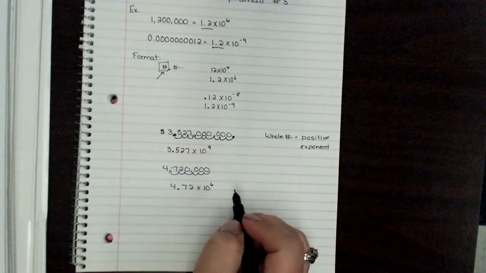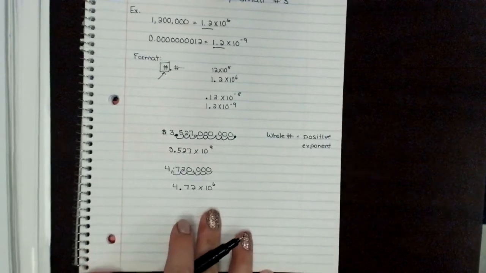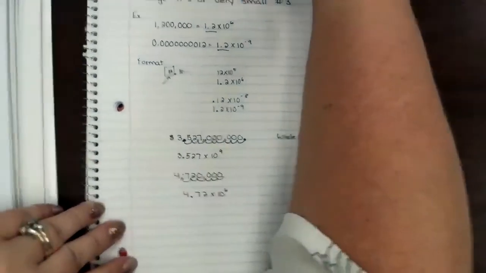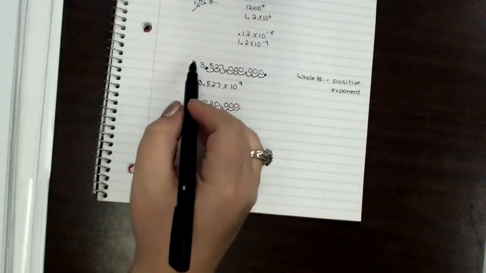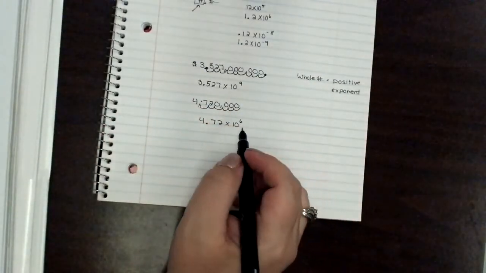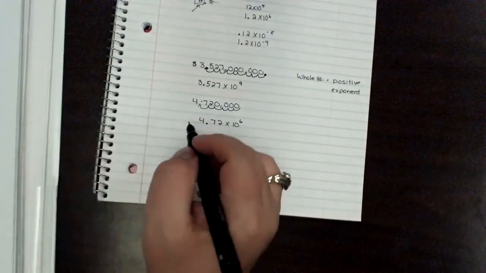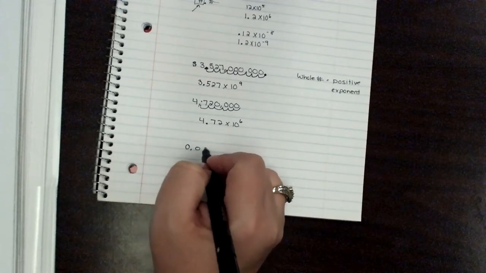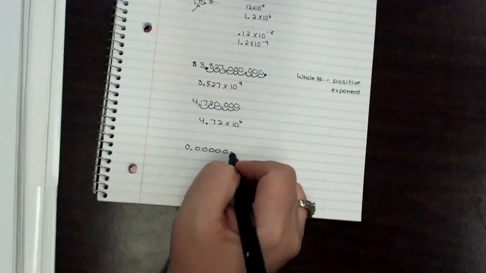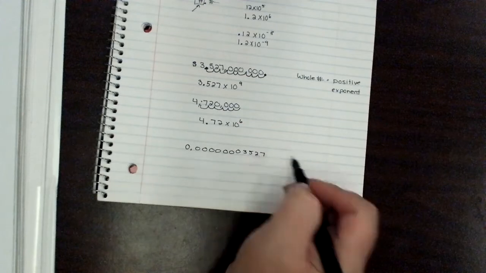Okay, so let's talk about what happens when we have a decimal number. So let's say that after they give me this paycheck, the next month they realize they gave me too much, so they want to give me something. So my paycheck this month is going to be a fraction of a cent. It's going to be 0.0000003527.